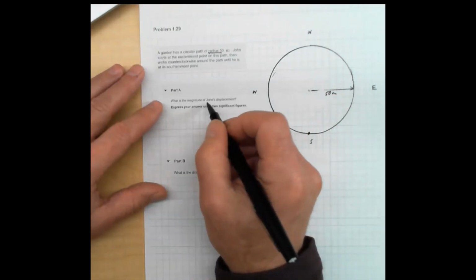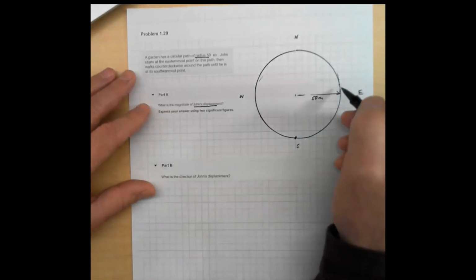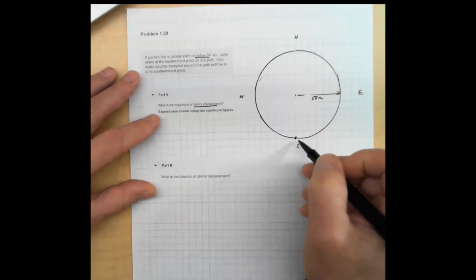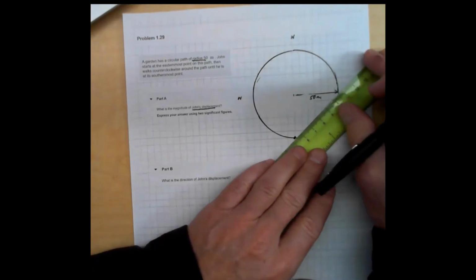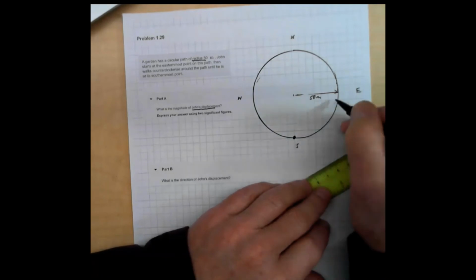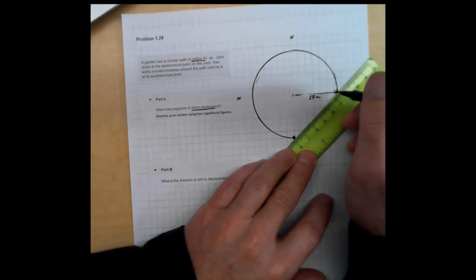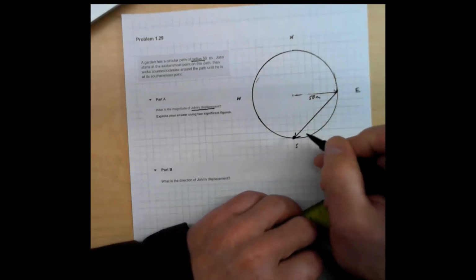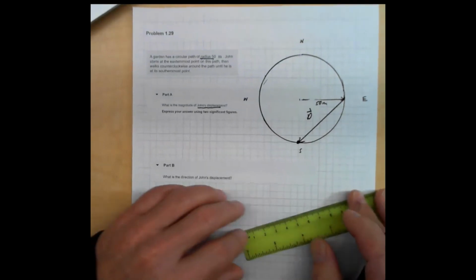Okay, what is the magnitude of John's displacement? Not distance traveled. Distance traveled technically would be 3/4 of the circumference of this circle. What we're going to want is his displacement vector, where he ended up here and he started here. A displacement vector is just a straight line from where he started to where he ended up. Again, for now, I'm just going to use capital D, vector D for displacement.